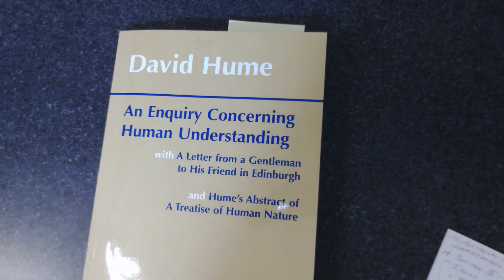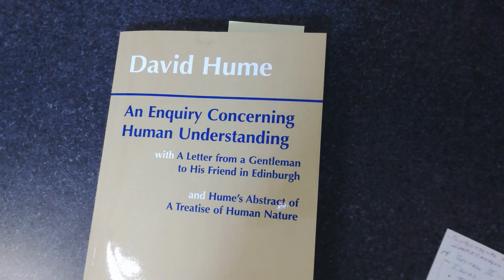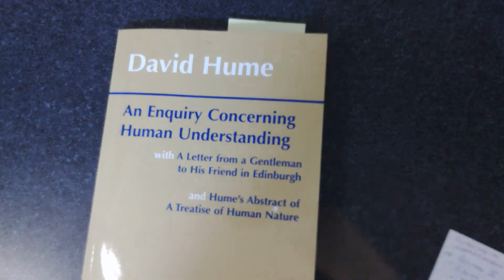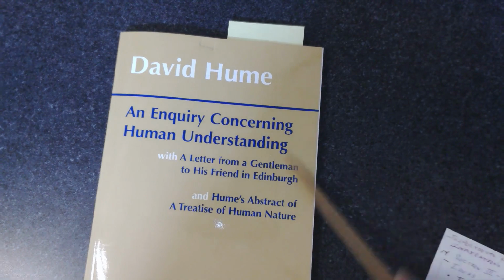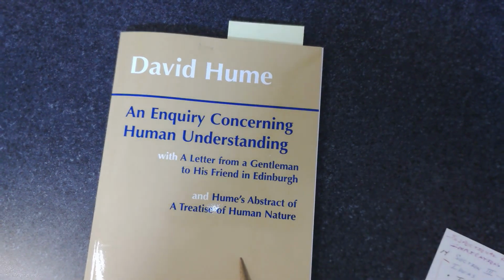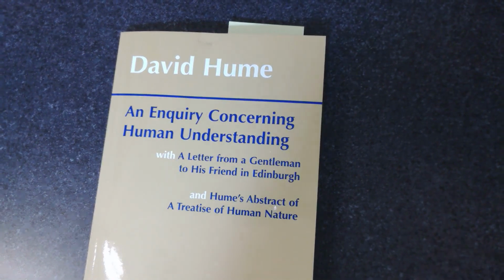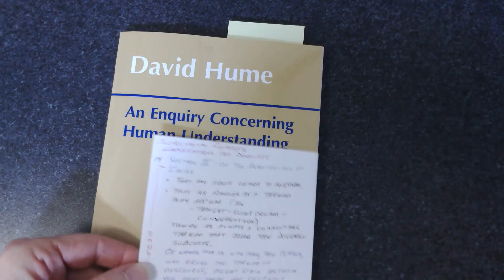But I had a heck of a time finding that question because I had not made a main card for it. And I misremembered what book it came out of. So I was hunting high and low trying to find that particular card, and in the process of that search, I stumbled upon this book. It's David Hume, An Inquiry Concerning Human Understanding, with two other items attached to it. And inside this book was this bib card.